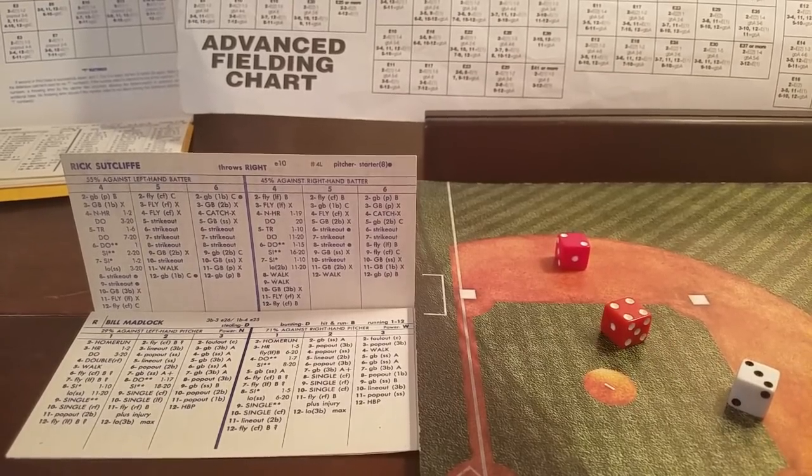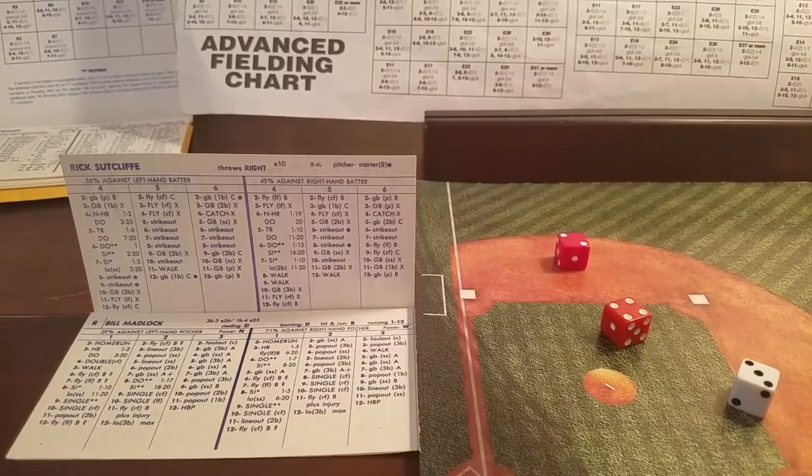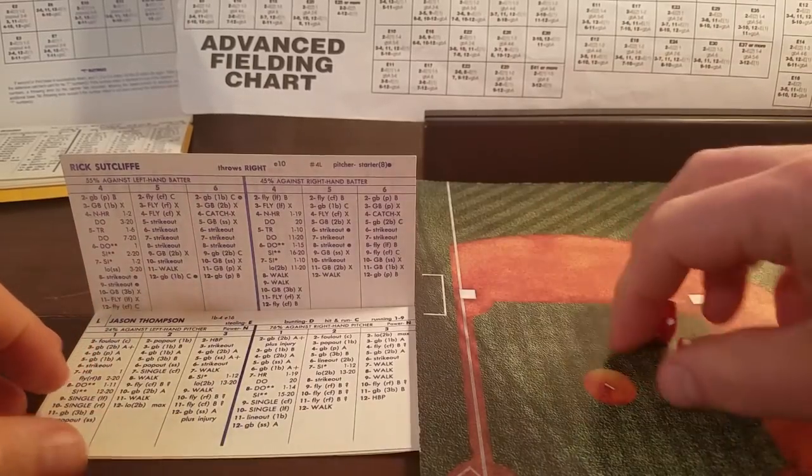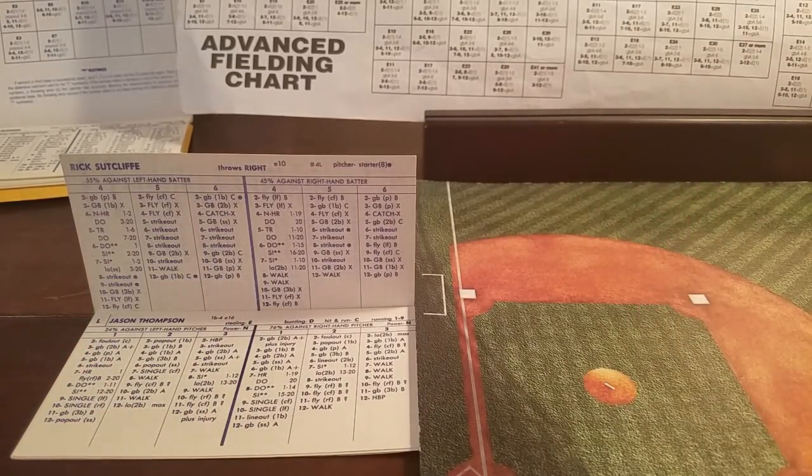3-6. No, I was not thinking of the Doors. 3-6 for Madlock is a ground ball to short. Boa handles it. 2 away. Wish my throat and voice were better, but it is what it is.